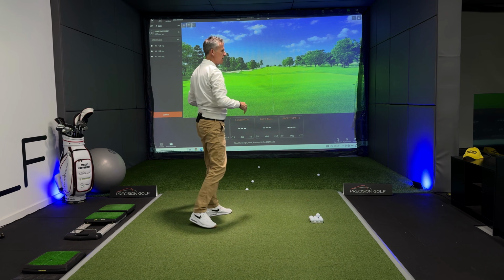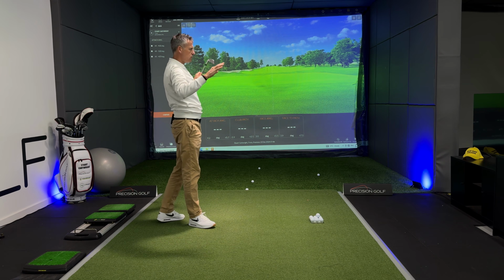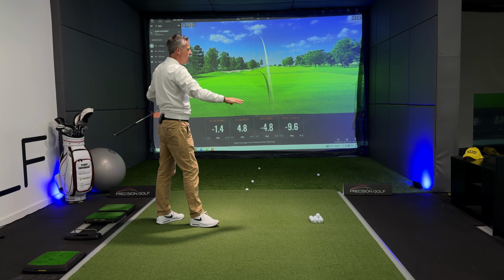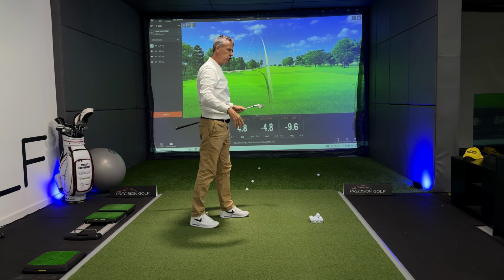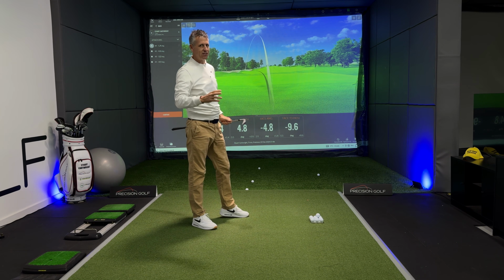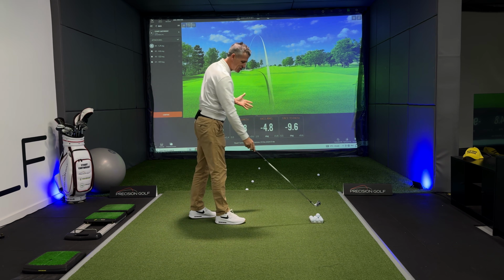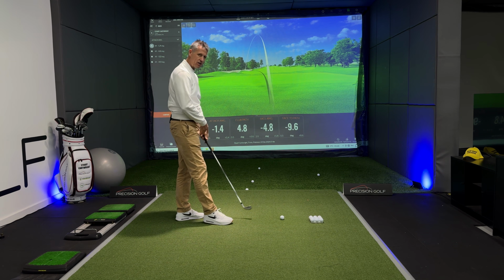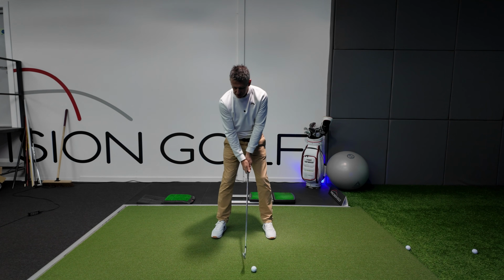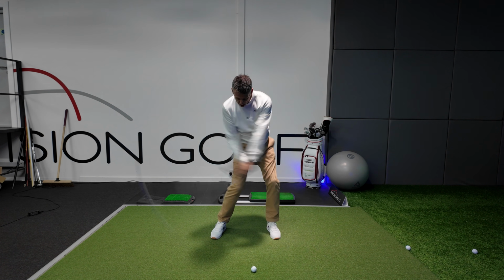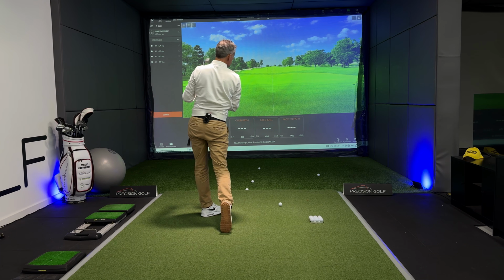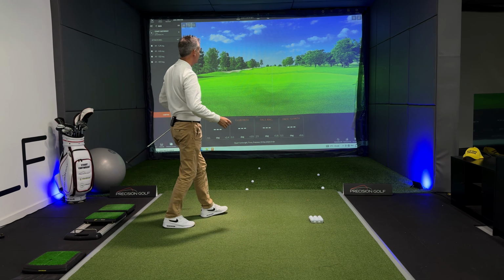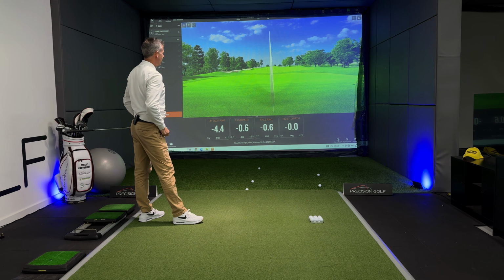And so you can see that as I got the face to path value more open and more shut, the value started to change a little bit more. As I get that face to path value much closer to 0, all of a sudden I get some more neutral values in path and attack angle.